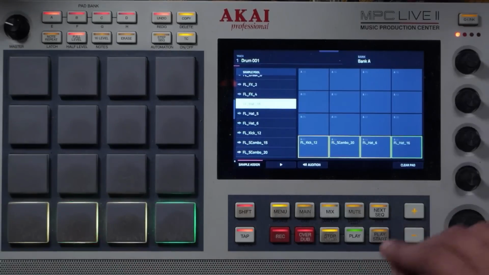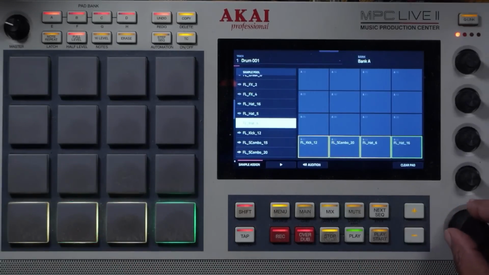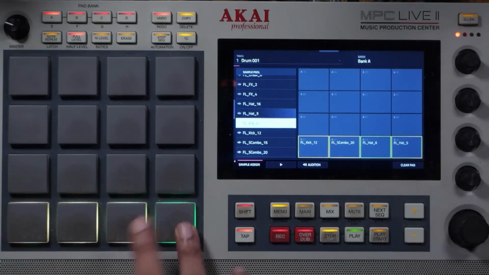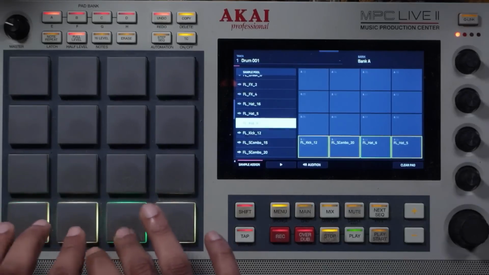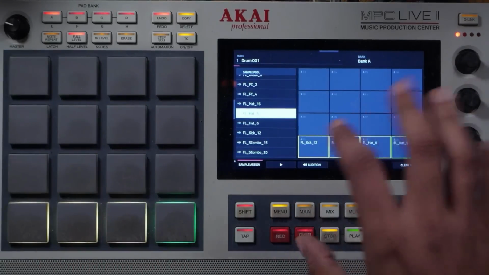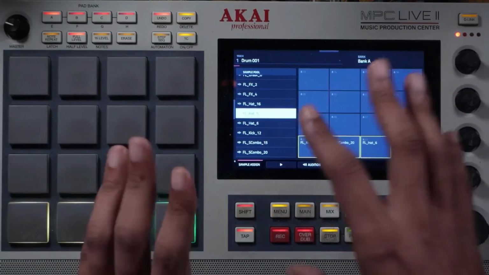I don't like that open hat. And of course you can replace it the exact same way. I like this one right here. Okay, I like what I got right here. So I'll just continue this process, and then we're going to talk about changing the colors on the pads.